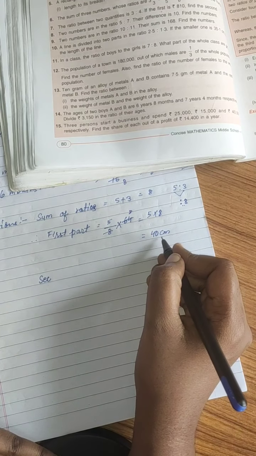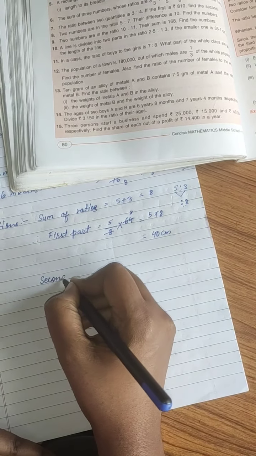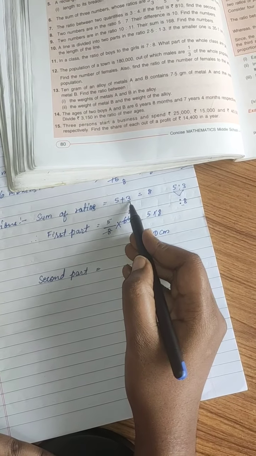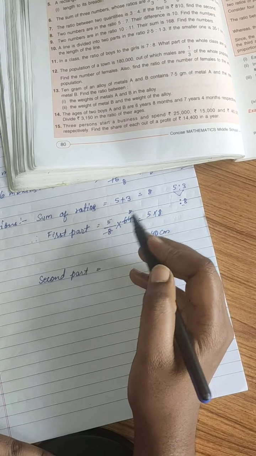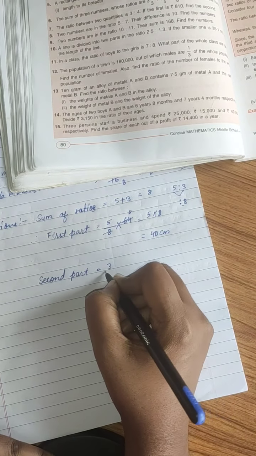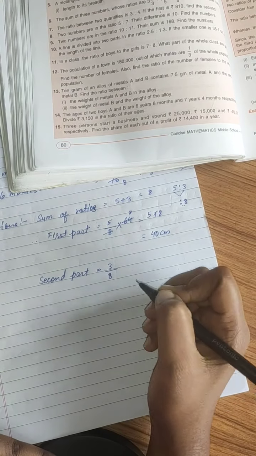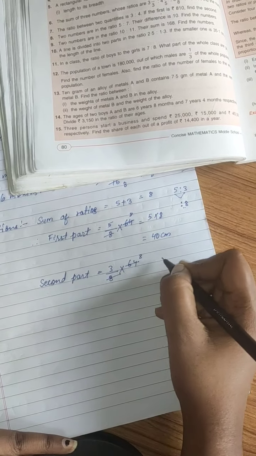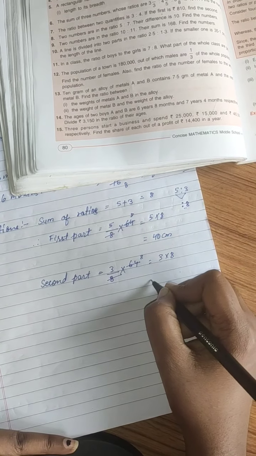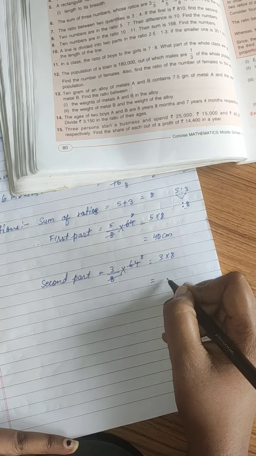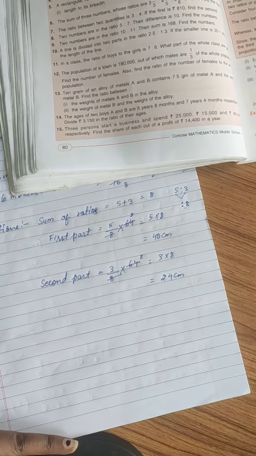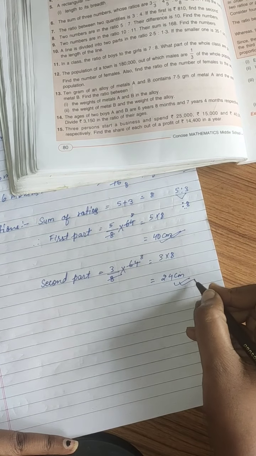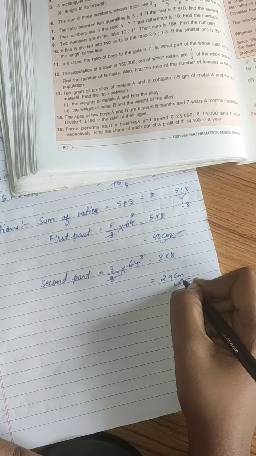Now the second part. The first part is 40 centimeter. Now we will find the second part. In the ratio, 3 out of 8 is the second part. So 3 by the total parts in the ratio, that is 8, and the total centimeter is 64. Again this will be cut, it will be 8, and 3 into 8, what do you get? You get 24 centimeter. So this 40 centimeter is the first part and 24 centimeter is the second part, and this is the answer.